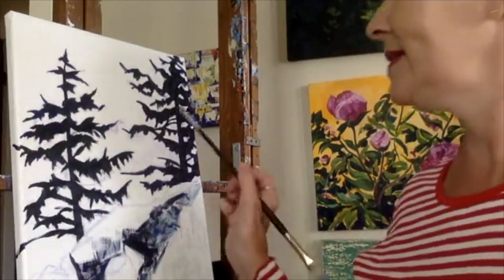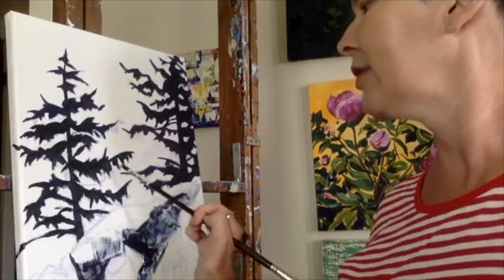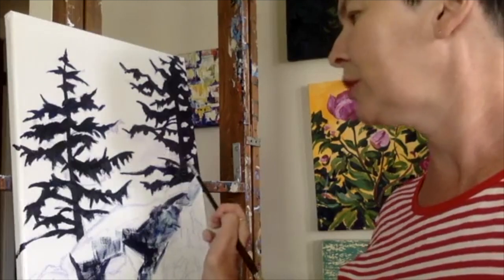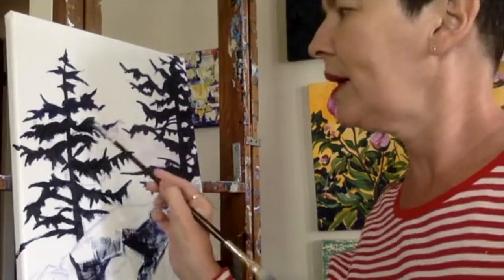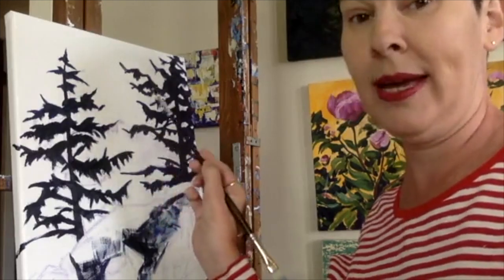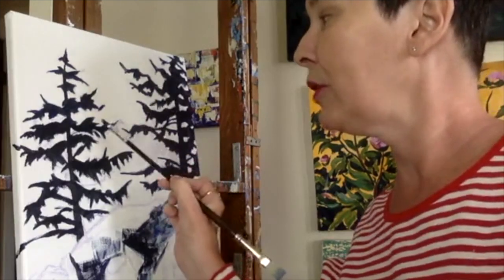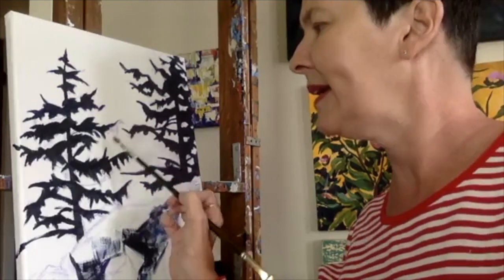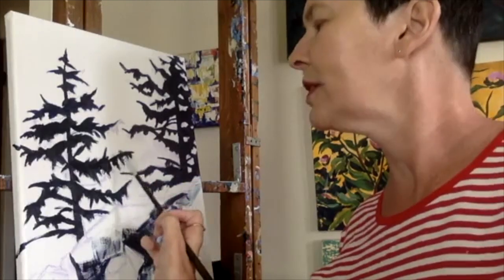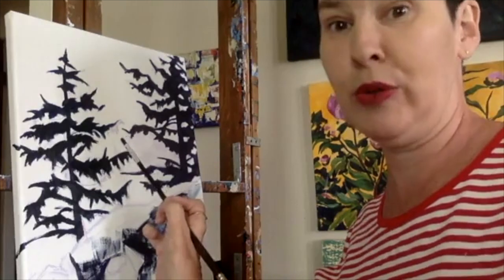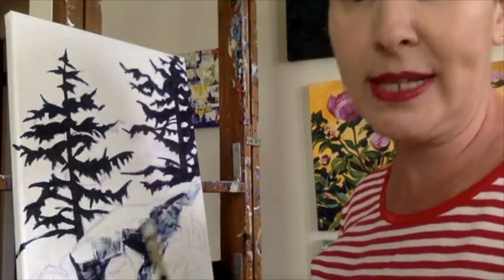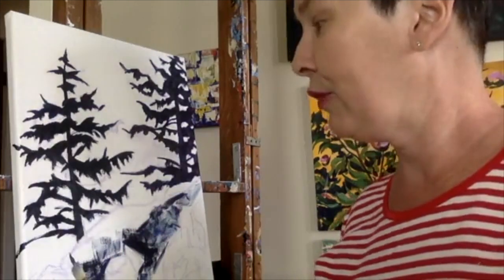And you can kind of see how I've got this nice long straight branch there, and then a short branch, and a short branch and a long branch. And some are going up, some are hanging down. Some are short little twigs going up, some are long twigs going up. Now you need a variation of those.